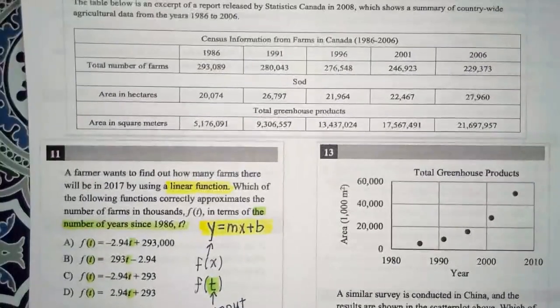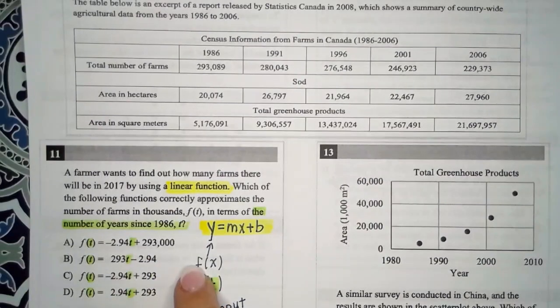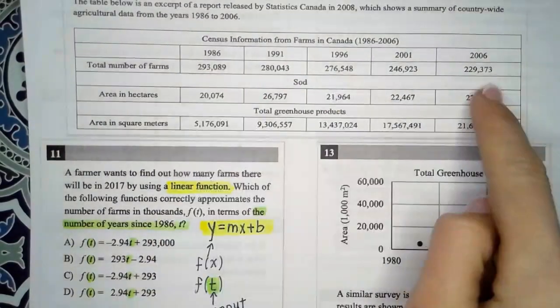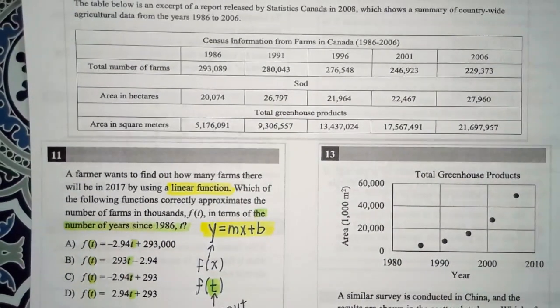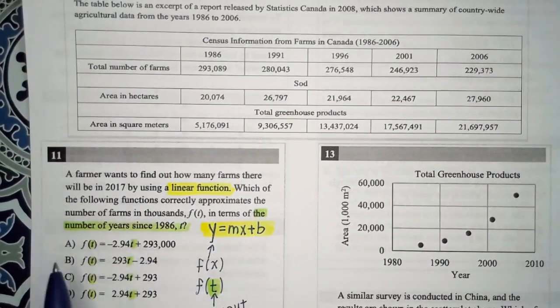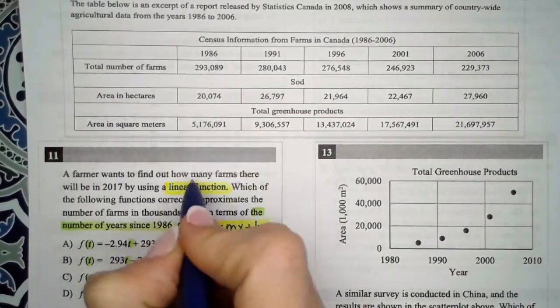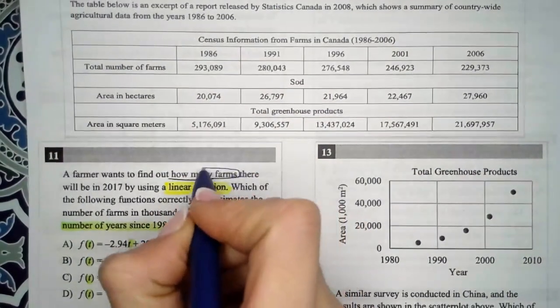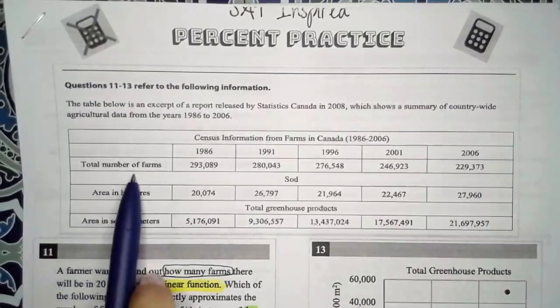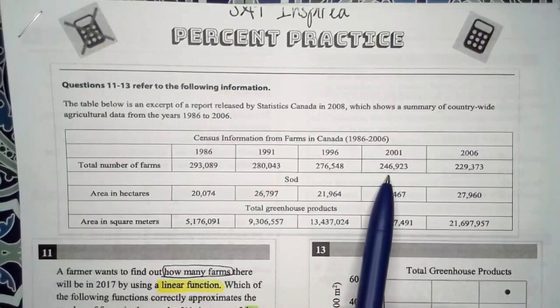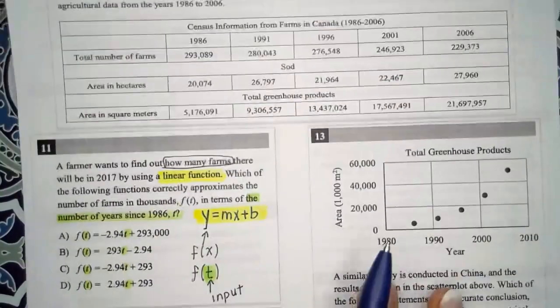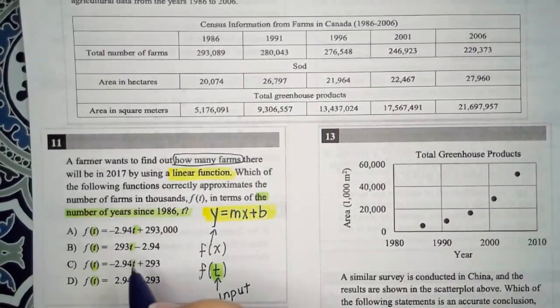Okay, you don't want to do calculations. We don't mean to make ourselves crazy. Some people might actually try to figure out the slope here or something like that. You're wasting time. We should be able to narrow down our choices and just make a really good decision based on the information we have. Now, what thing are we trying to model? How many farms? So where is how many farms in the table? Right here, total number of farms, right? Each year, what happens to the total number of farms? It decreases. So based on that, which choices do we cross out?